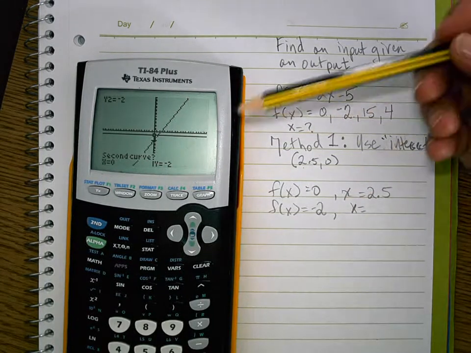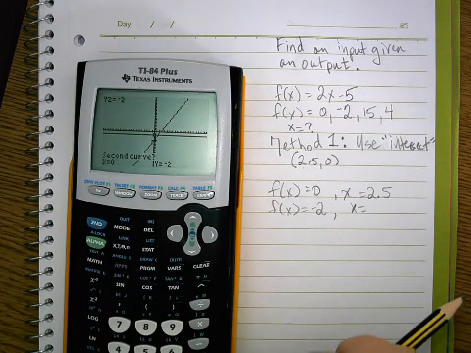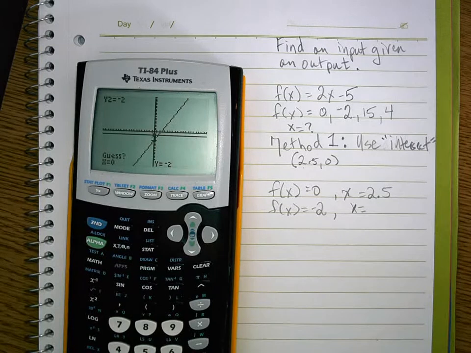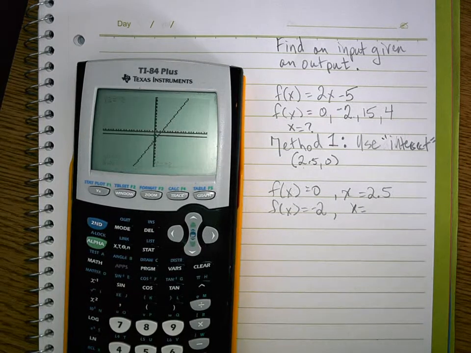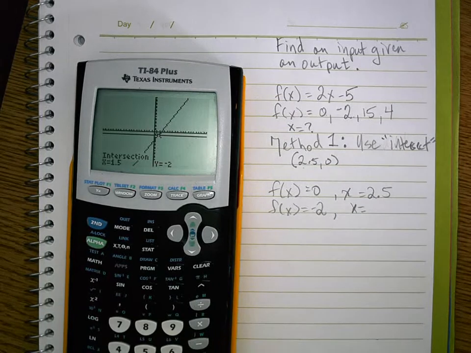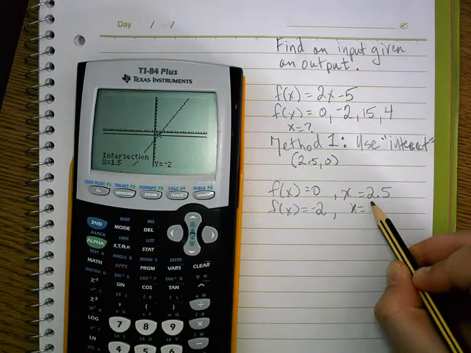And so I'm going to say, well, gosh, you're so smart, calculator. How did you know that was the second curve? And then the calculator is going to ask me, well, do I want to guess the intersection of these two? And I say, yes, I do want you to guess that. And so now we get the intersection as x equals 1.5.